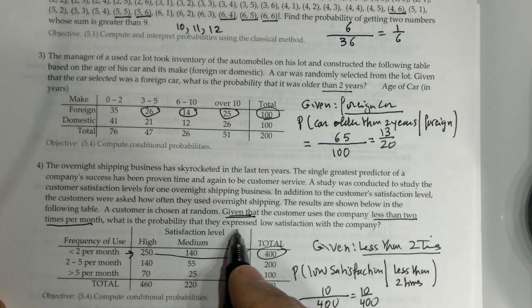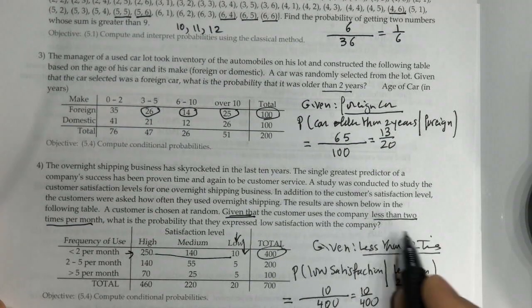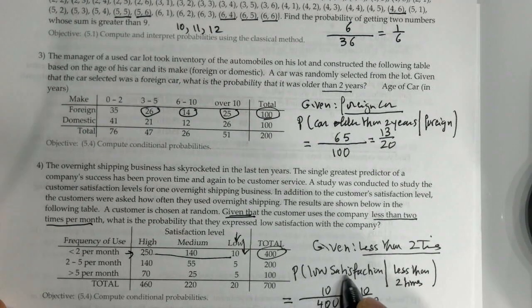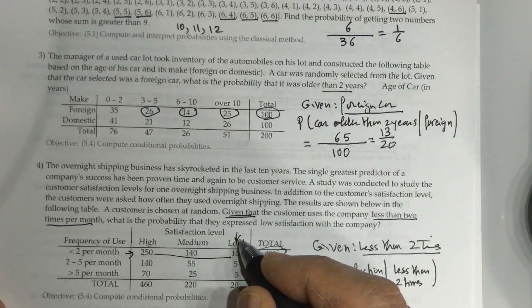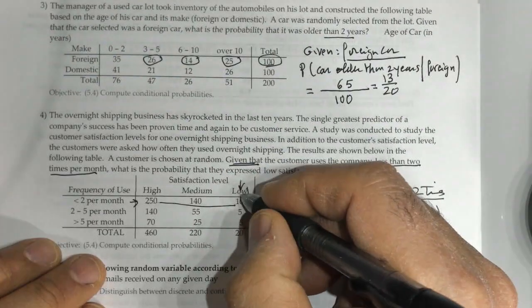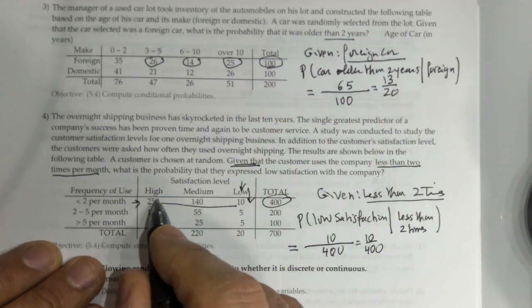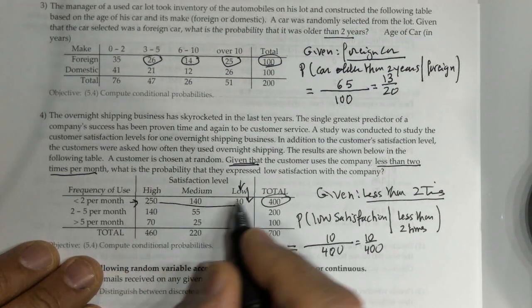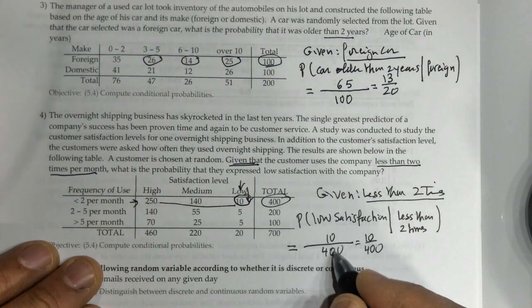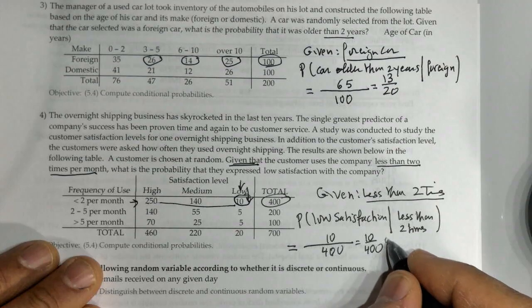What is the probability that they express low satisfaction with the company? So what is the probability of low satisfaction given that they use the company less than 2 times a month? What goes in the numerator? In the numerator is where the low satisfaction and less than 2 times per month meet. Low satisfaction, as you can see, guys, is right here, and less than 2 times per month is right there. So where those 2 arrows meet is 10. So the answer is 10/400, or if you want to write it, 1/40.